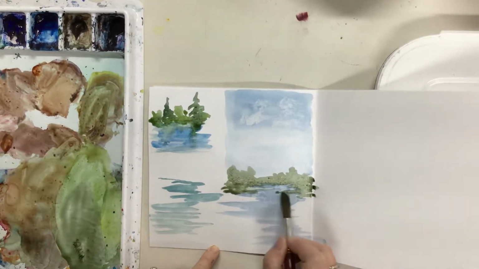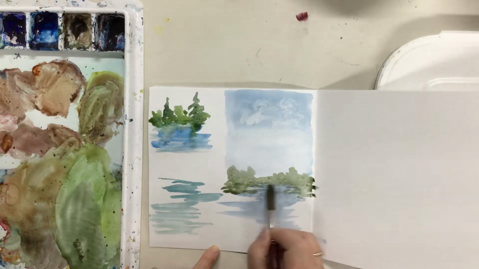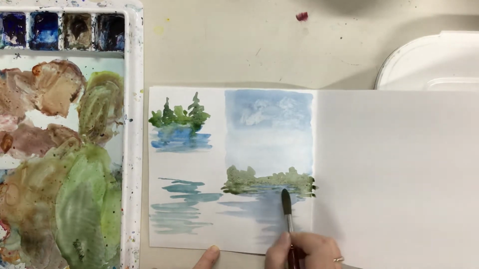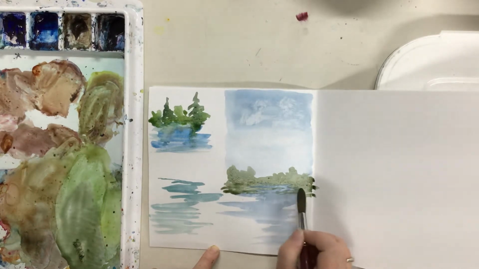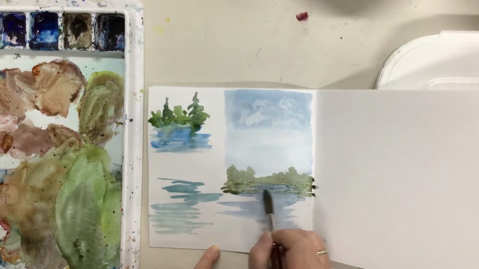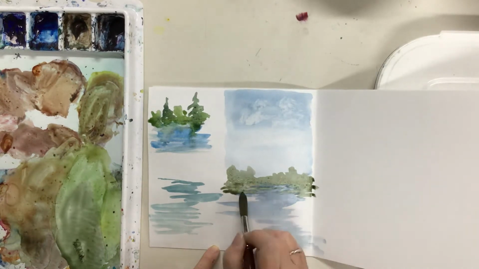As I continue to move forward, you'll see that I went ahead and overlapped green right into the blue that was there. And now I'm kind of going back and scrubbing this together a little bit with my paintbrush just to soften that overlap.